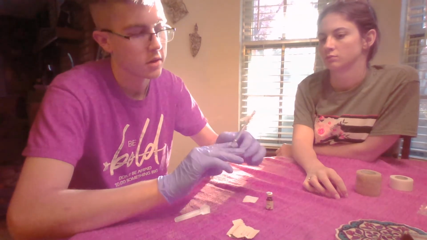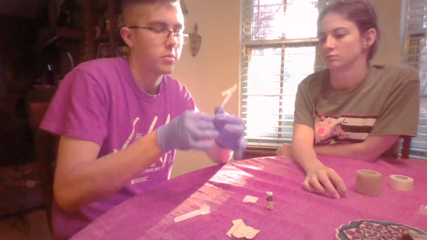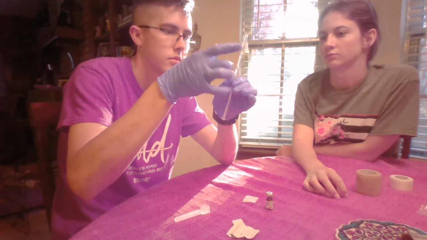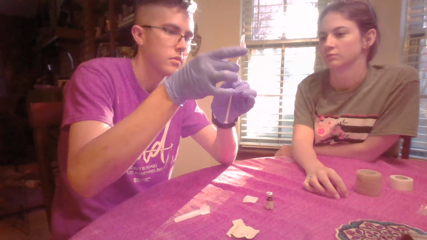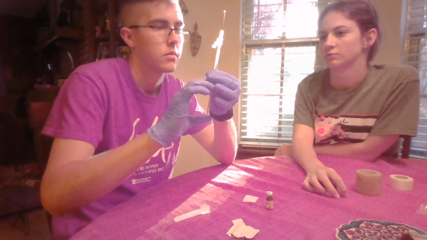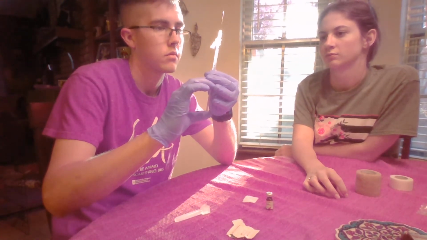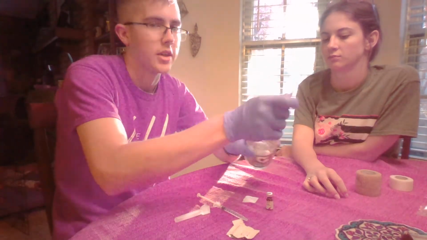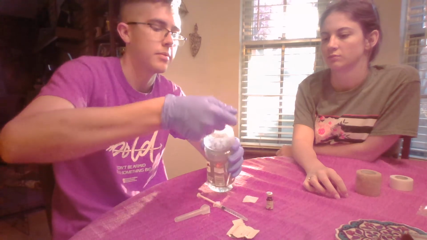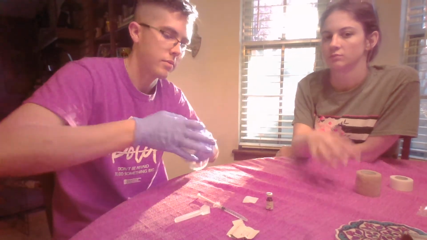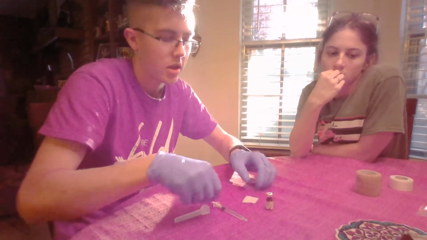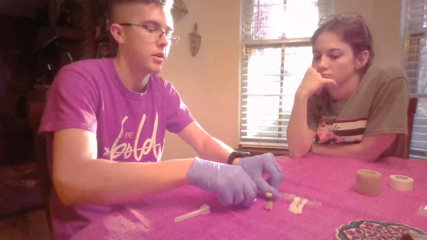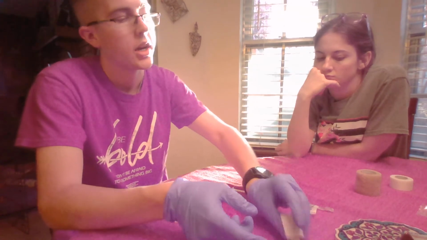Remove all the air bubbles out of it. There we go. Okay, take this, put it in my dandy little sharps container. And then I will take my atomizer, put it on my needle.